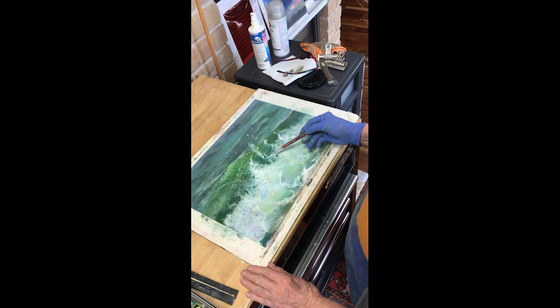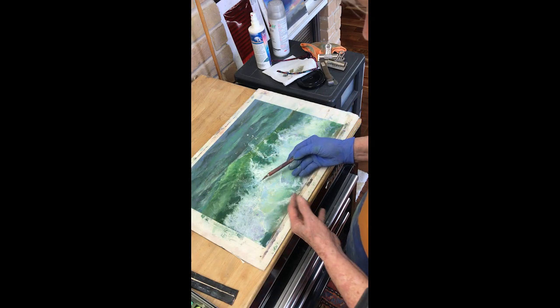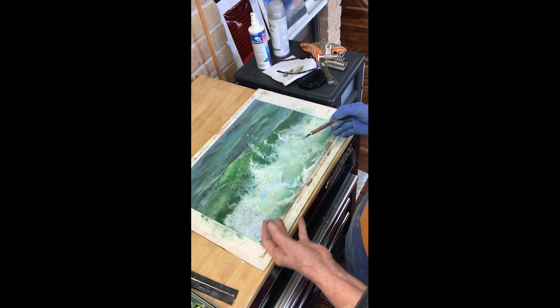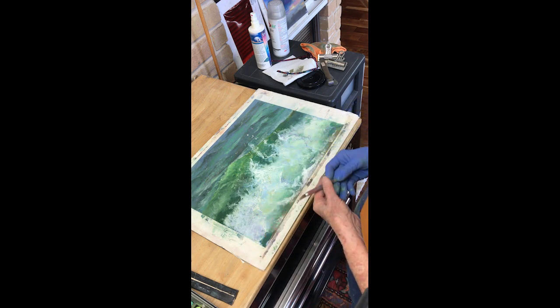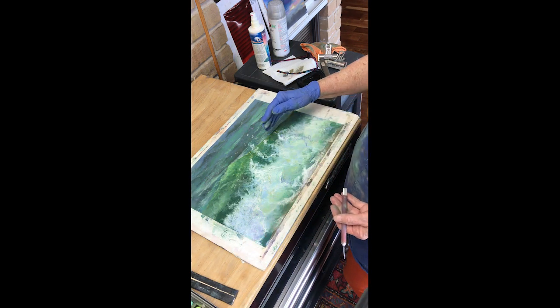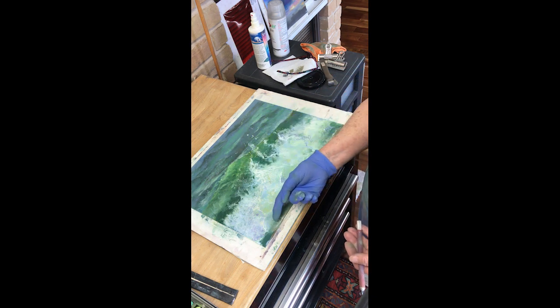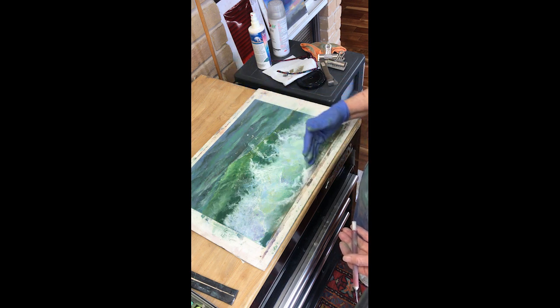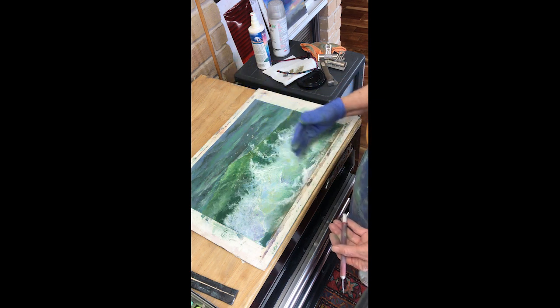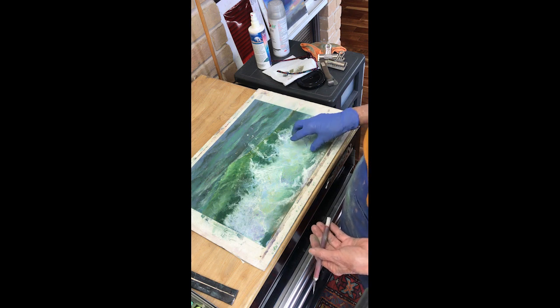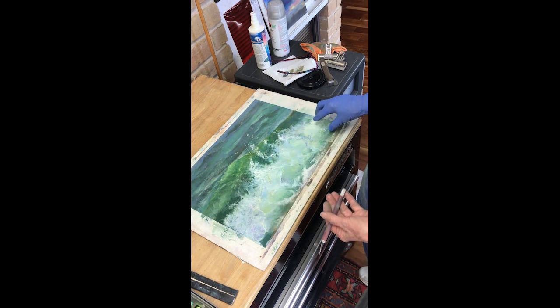For all of these white foamy areas that are in the front, that is where the water, this wave has come forward, leveled off, hit something, and splashed back up. So I'm creating the volume in this area.